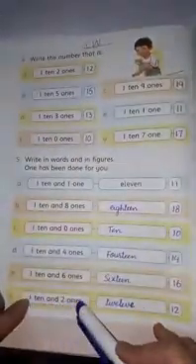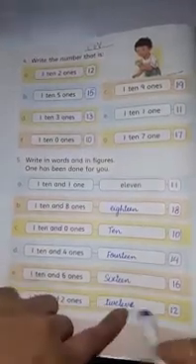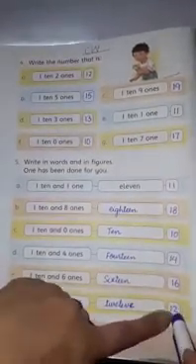In F part, 1 ten and 2 ones mean 1, 2, 12. So you write 12 in words and also in numbers.